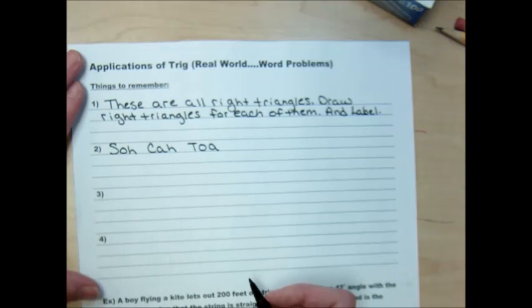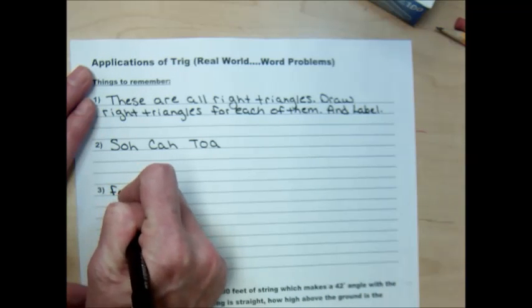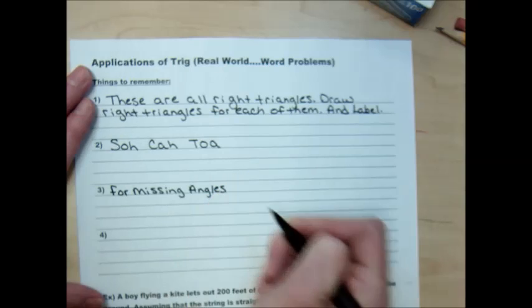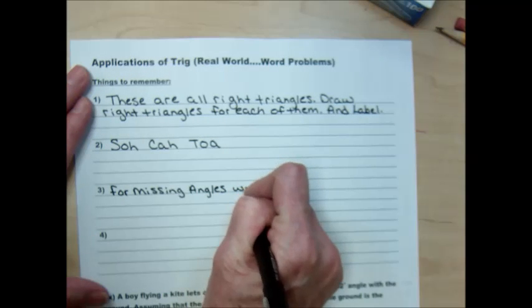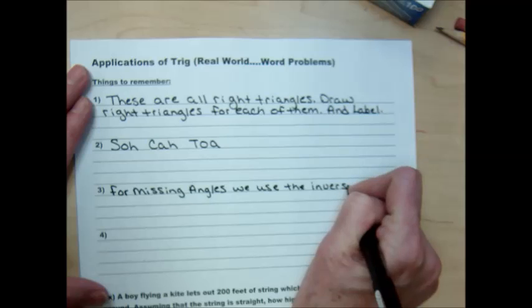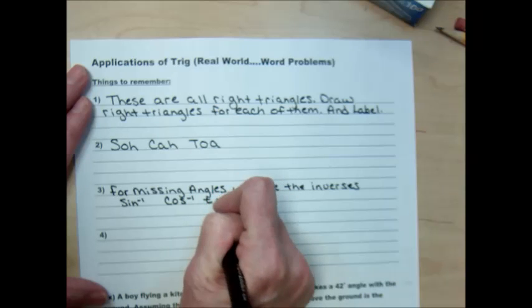And I want you to remember that if you have a missing angle, so if the problem's looking for the angle, you have to use the inverse functions. Sine inverse, cosine inverse, tangent inverse, which are written with the little -1 exponent, but that's what we use to show that something's an inverse. So for missing angles, or I could say to find the angles, we use the inverses. So sine inverse, cosine inverse, tangent inverse.